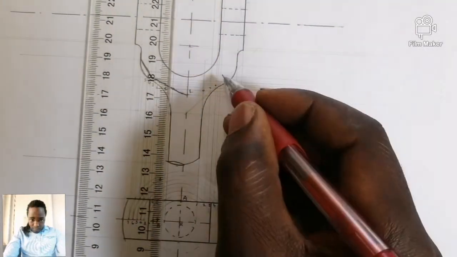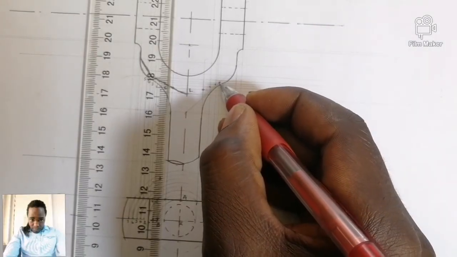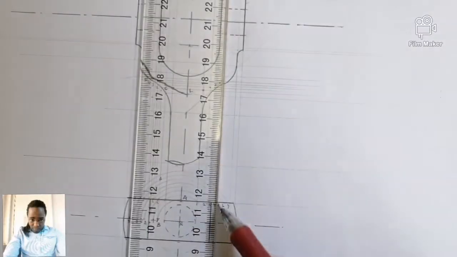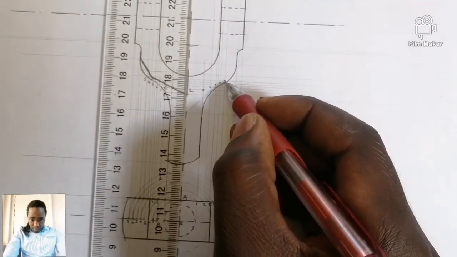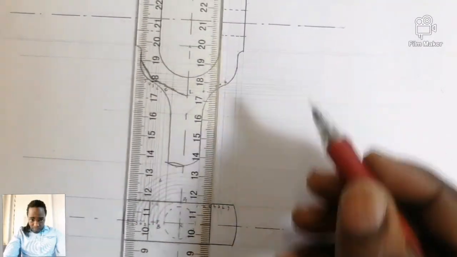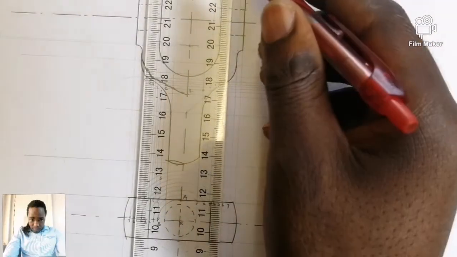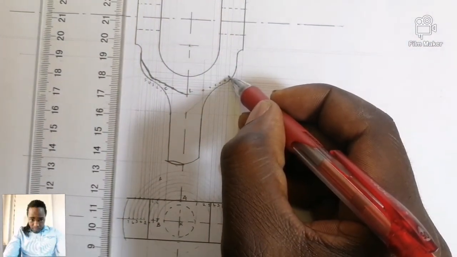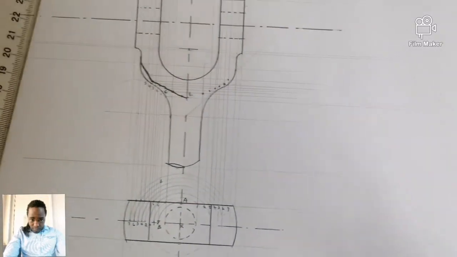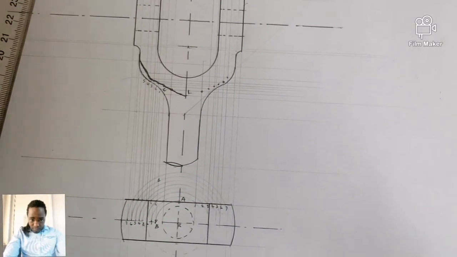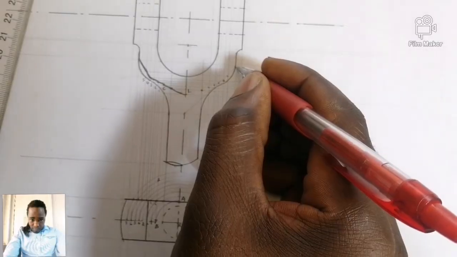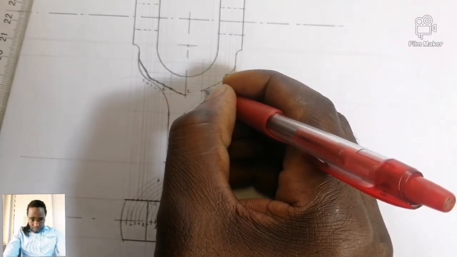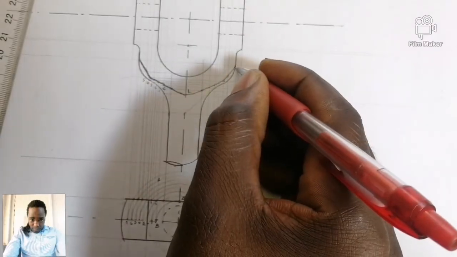Point 4, that one. 5, this one. 6, this one. So now there you go, like this you go.